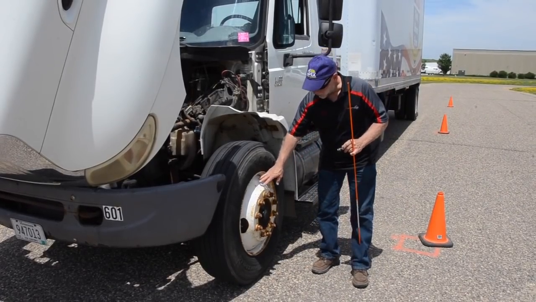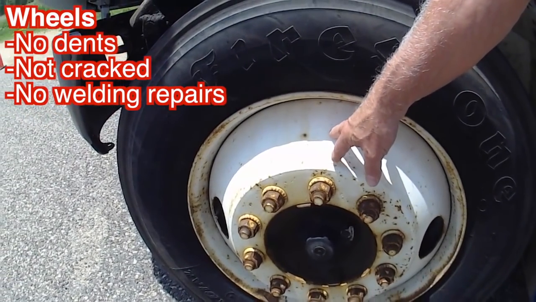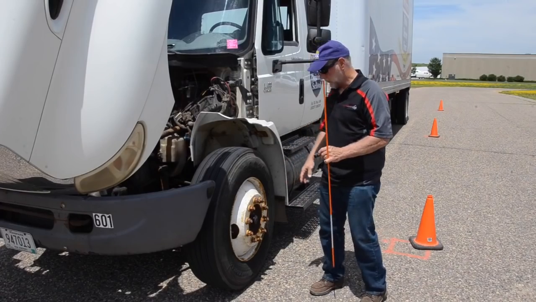Then let's talk about our wheels. Our wheels cannot be dented or cracked. Look for any welding repairs. Conceivably, the wheel could have cracked and someone might have come along and welded it up to repair it, and that's not allowed. So check to make sure they're not dented, cracked, damaged.